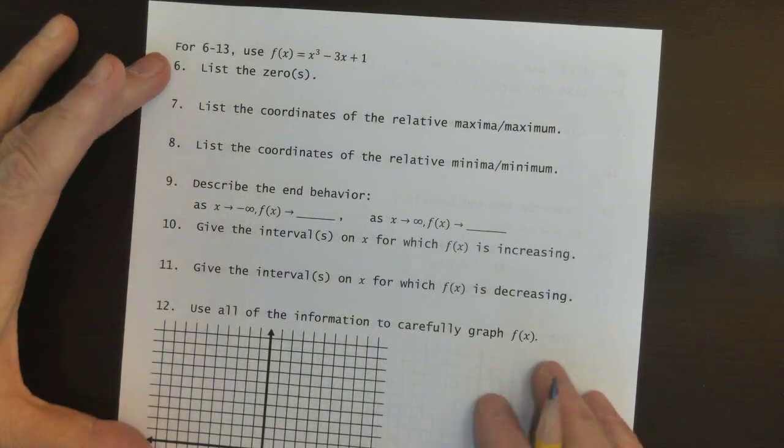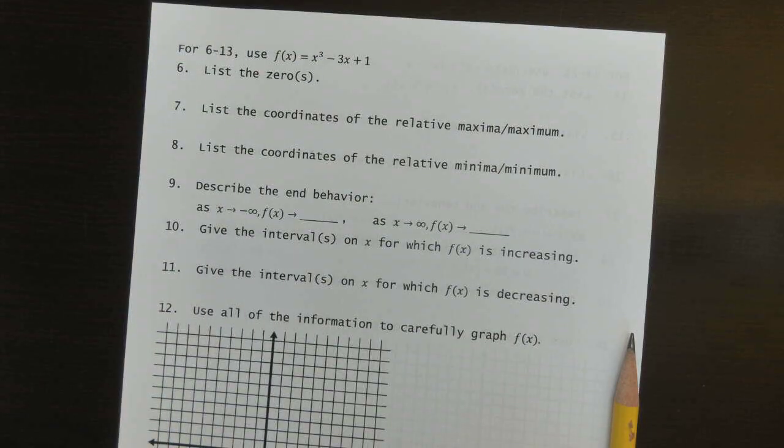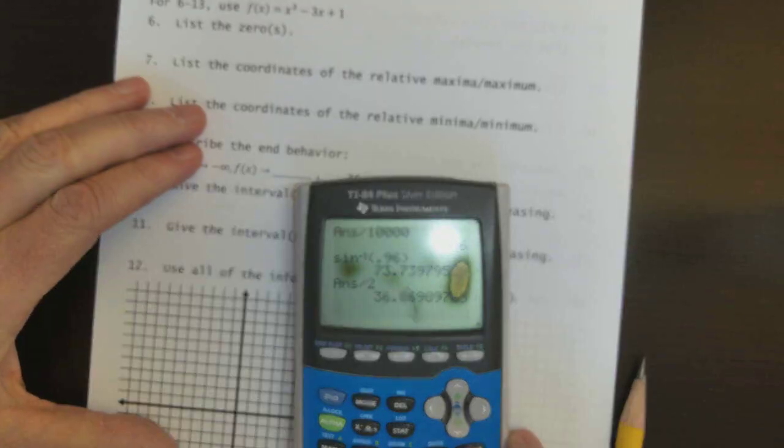Number 6 through 12. Now, I'm going to use my calculator. Clear this out.